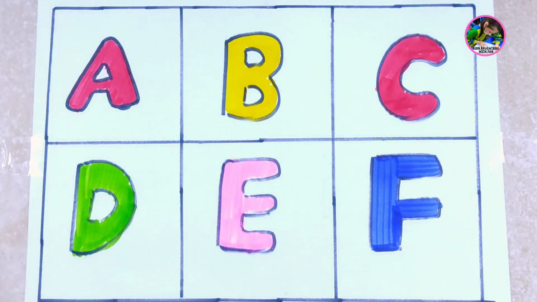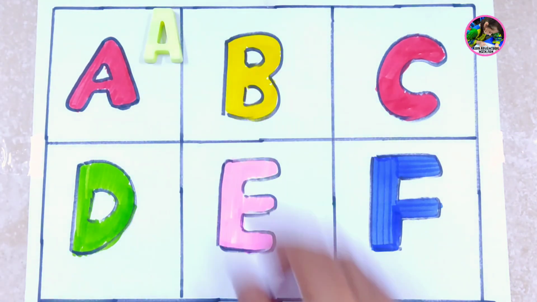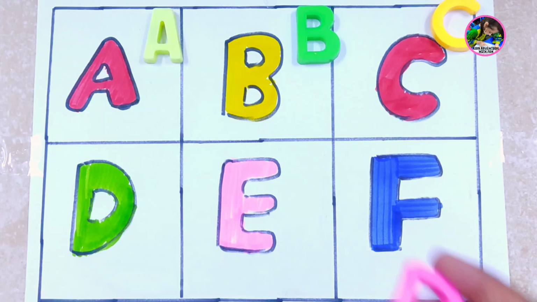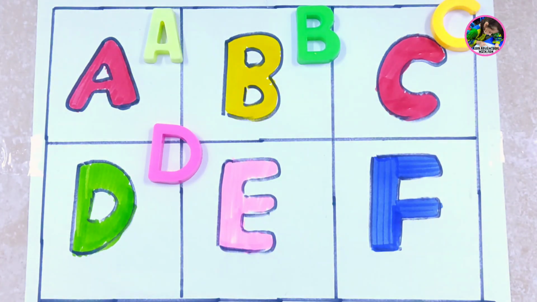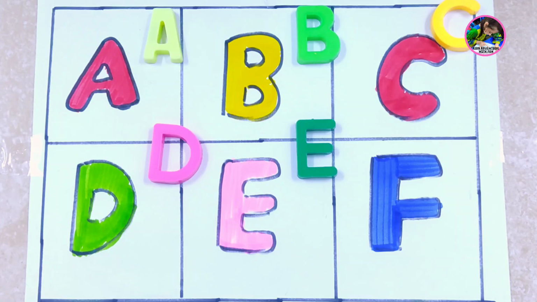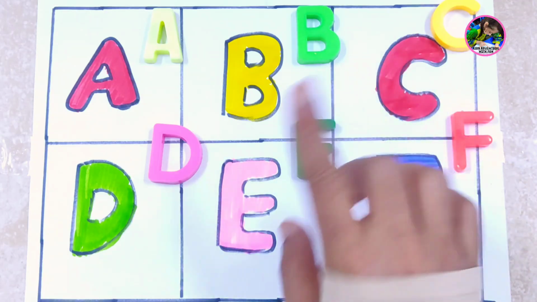Let's revise. A. Apple. B. Banana. C. Cherry. D. Duck. E. Elephant. F. Fish. Wow! Did you do the same practice, dear kids?